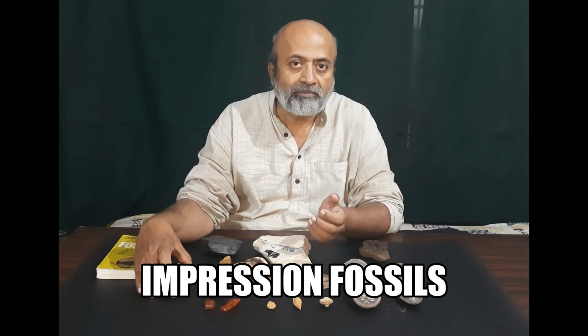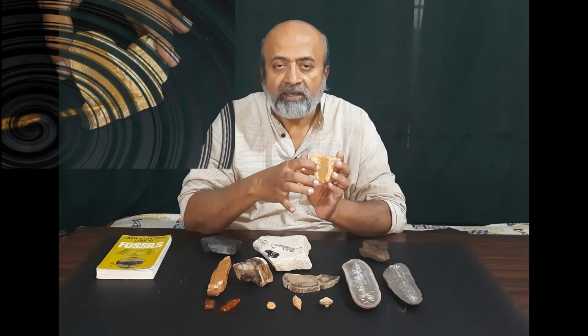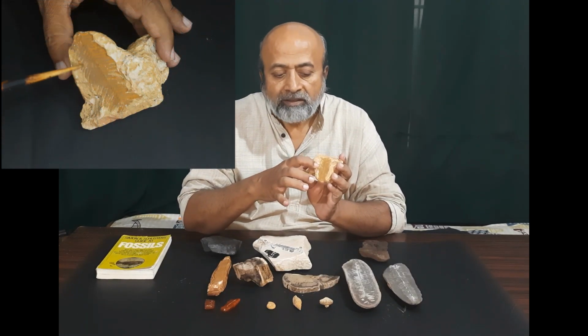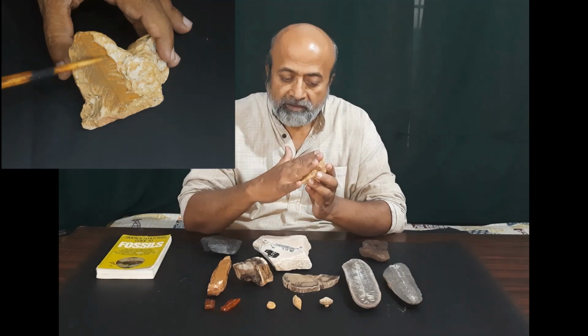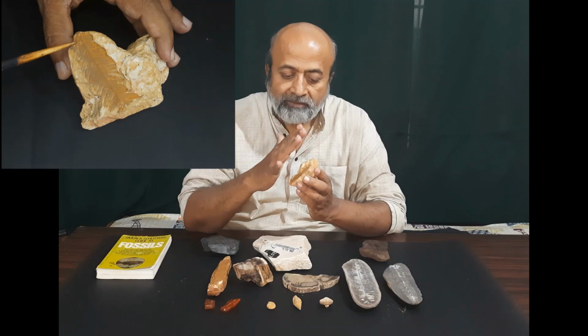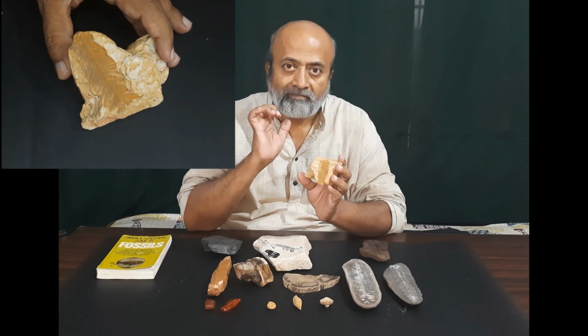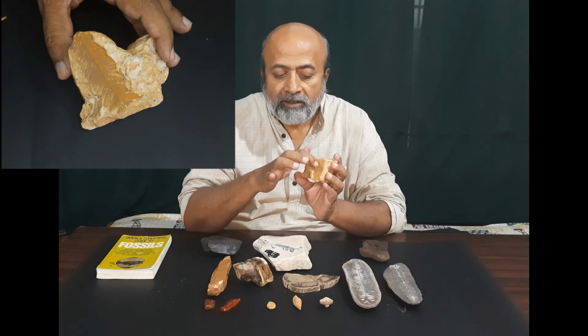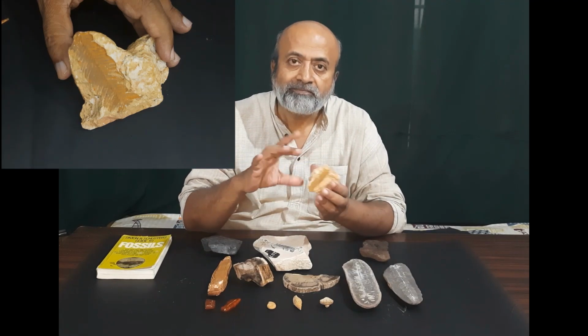I have two examples of impression fossils. Here you see the figure of the leaf, but the leaf is not contained here. The leaf which has fallen over here is compressed so that it has left its own mark here. So this is a compressed image of the leaf over this mud.